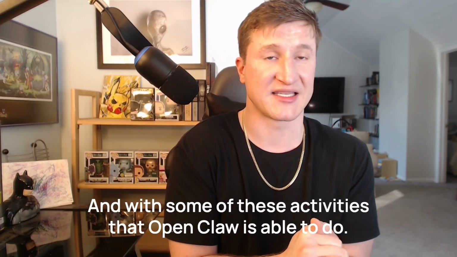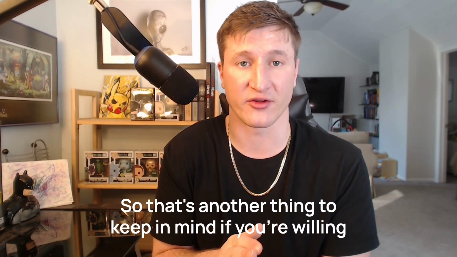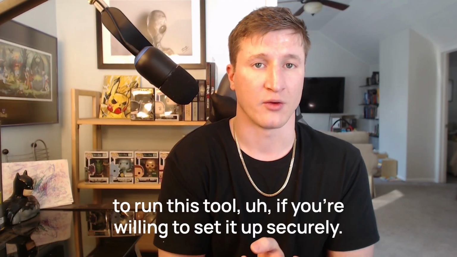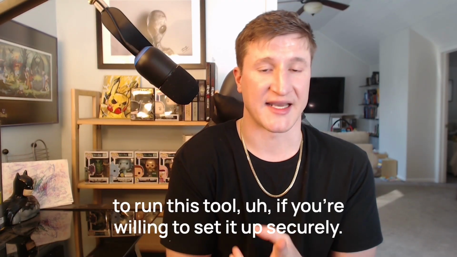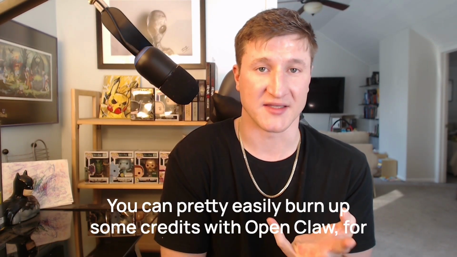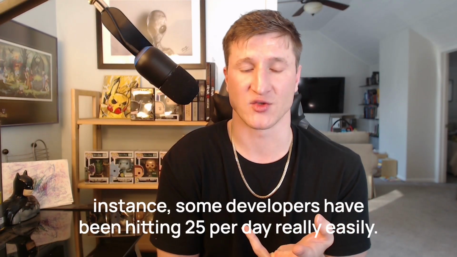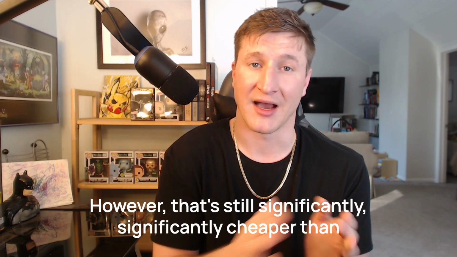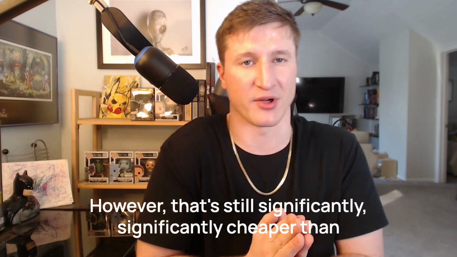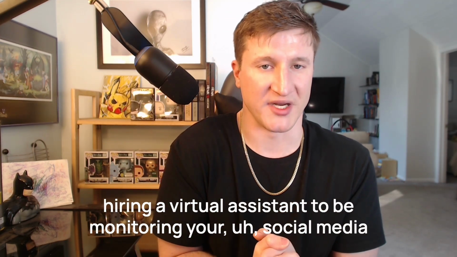And with some of these activities that OpenClaw is able to do, the costs can get pretty high pretty quickly. So that's another thing to keep in mind if you're willing to run this tool, if you're willing to set it up securely. The third thing to keep in mind is how much it's going to cost you. You can pretty easily burn up some credits with OpenClaw. For instance, some developers have been hitting $25 per day really easily. However, that's still significantly cheaper than hiring a virtual assistant to be monitoring your social media feeds or anything like that.